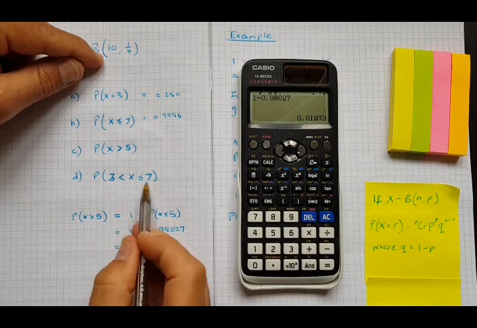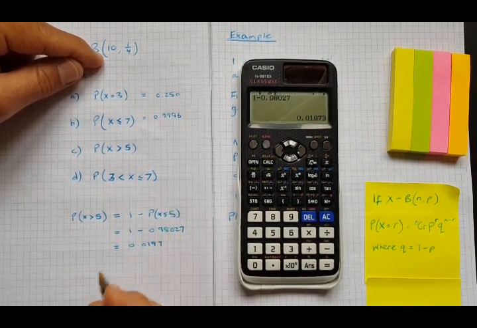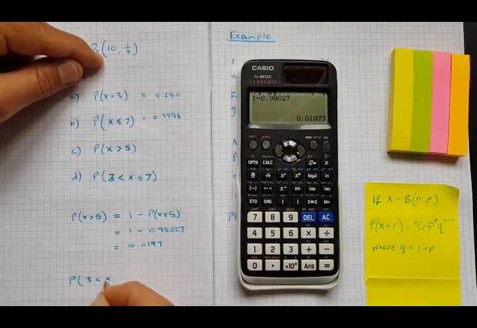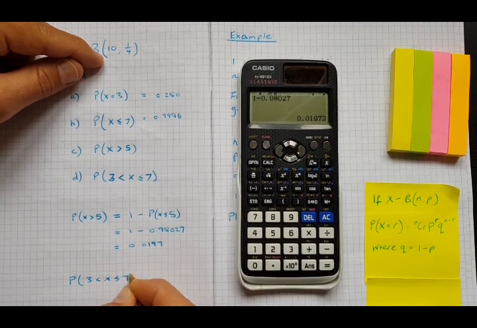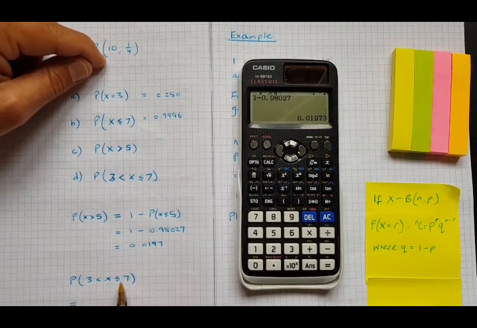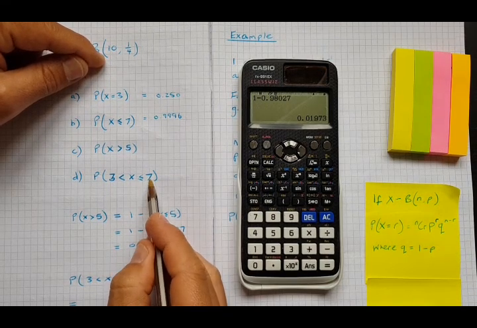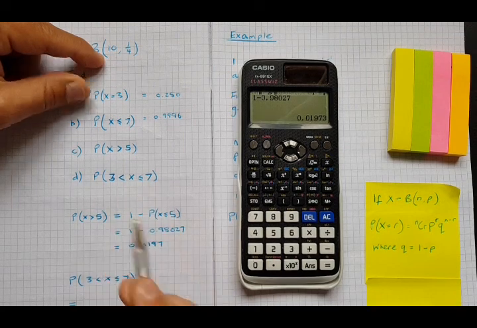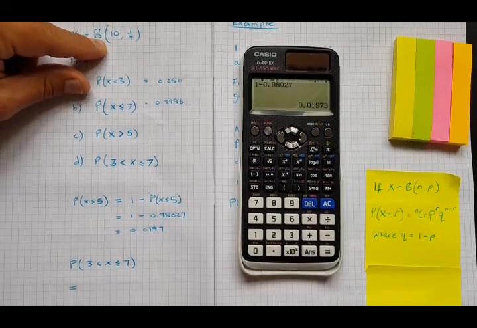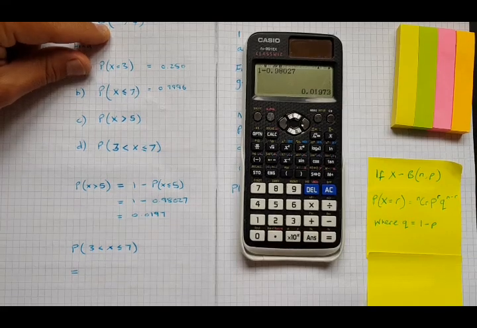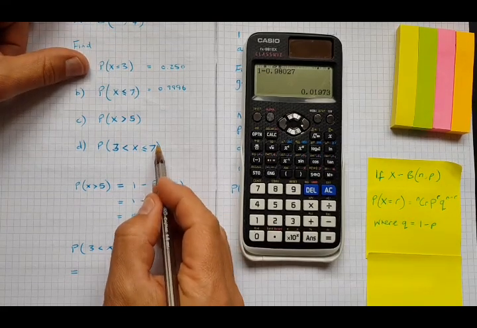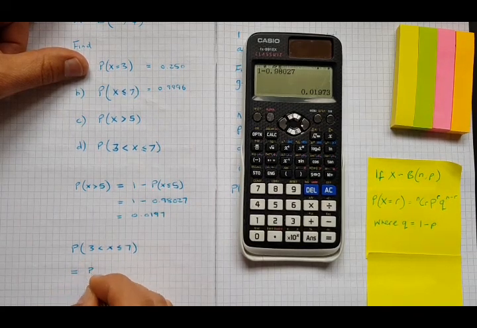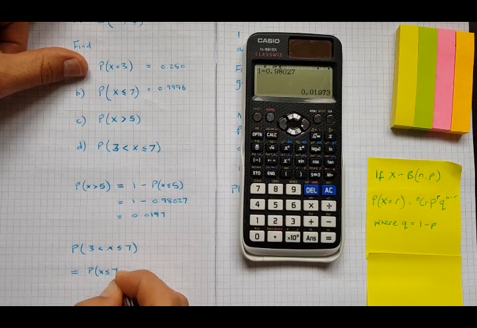Now for D, we've got a double inequality here, if you like. But again, we just need to think very carefully about what this means. This means that we want to work out the probability of getting somewhere between 7 or fewer pinks, okay, but more than 3. So again, how can we use our cumulative distribution here? Well, we can easily work out fewer than 7. In fact, we've already done that up there, haven't we? But I'm going to write it again. So the probability that we get 7 or under.